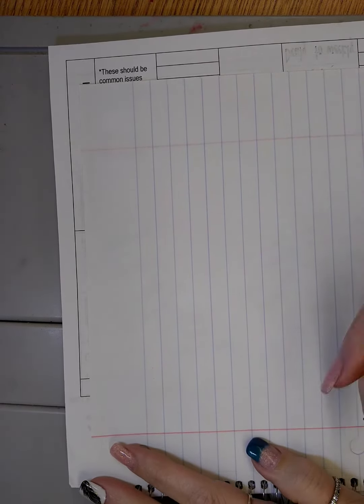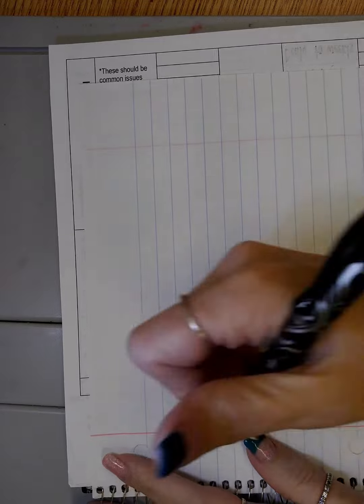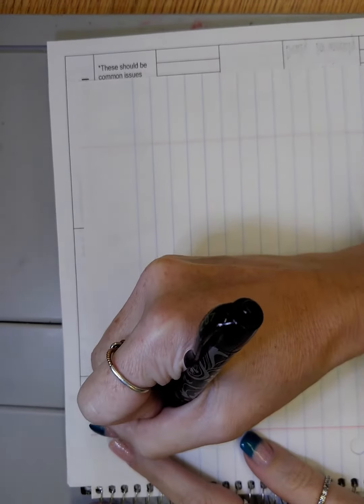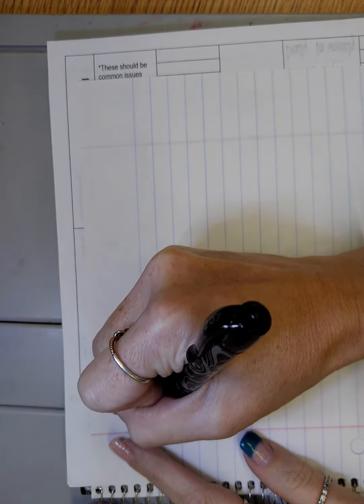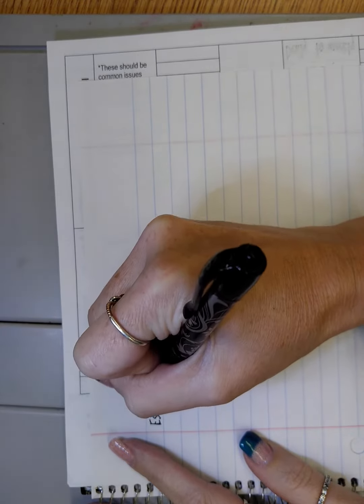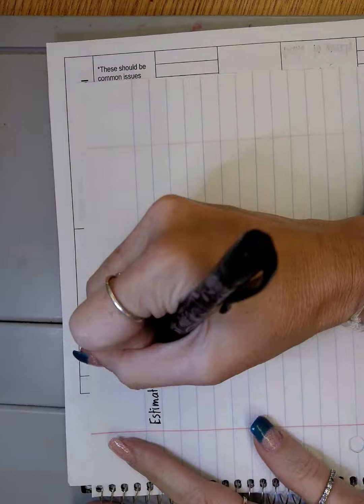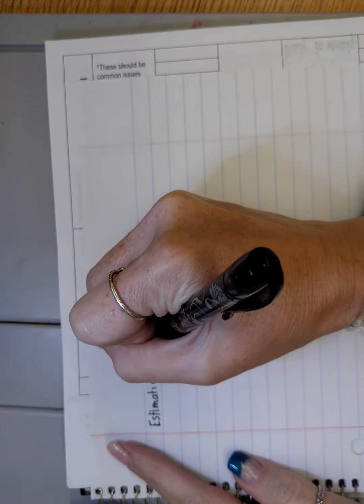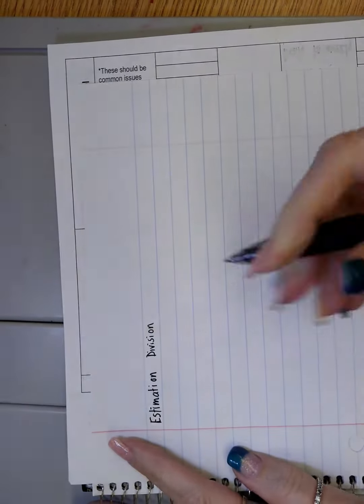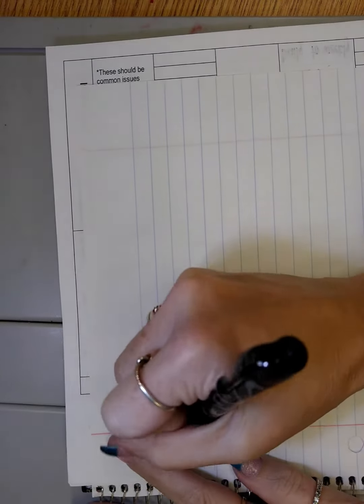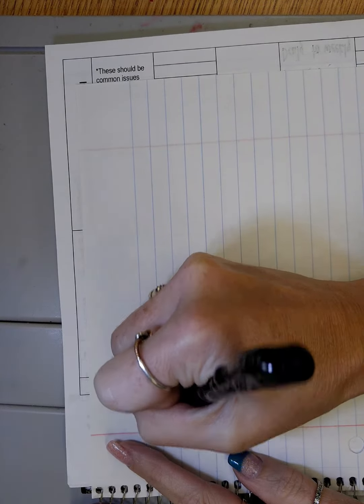The first thing I want to talk about are the type of problems that we will be having. You will have some estimation division problems, and you will be seeing examples of all of these types, and I'll show you how I would solve them. We're definitely going to have some word problems.